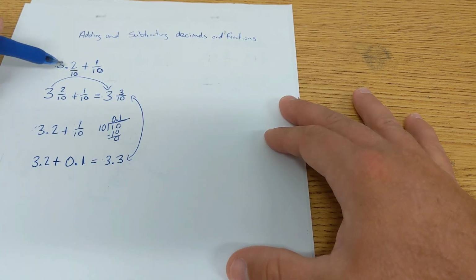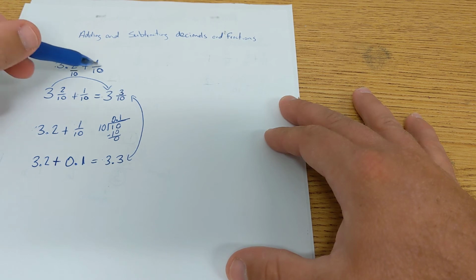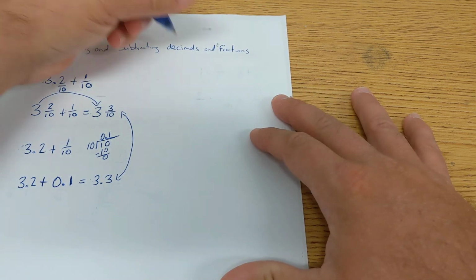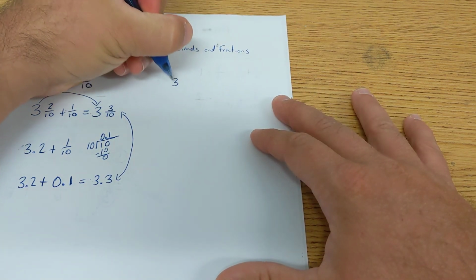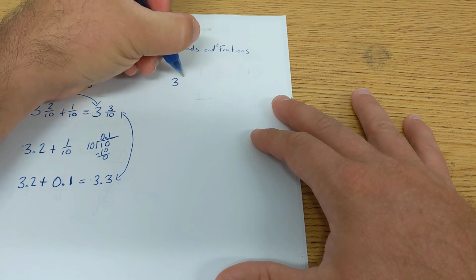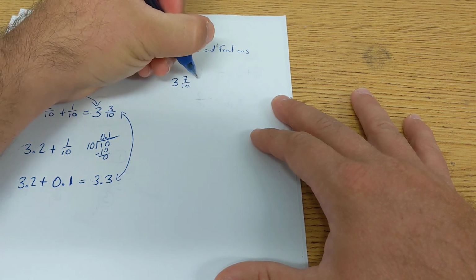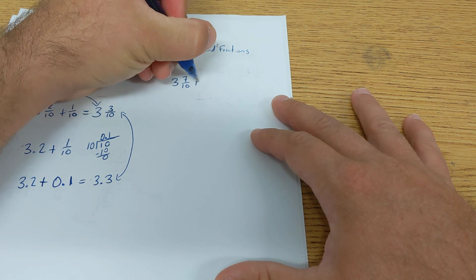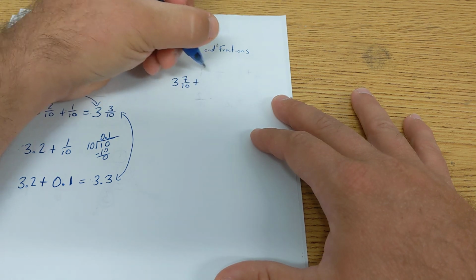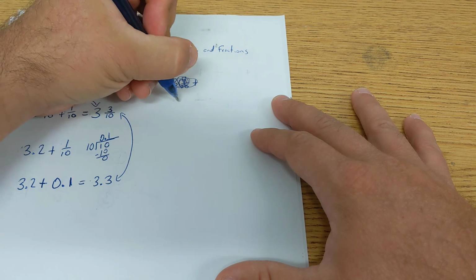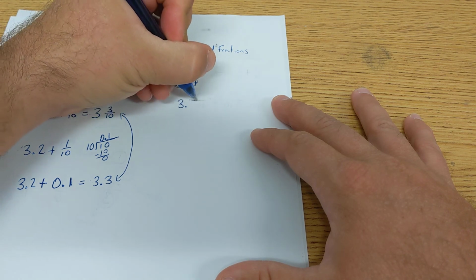When we talked about this one, we had like fractions. They had the same denominator. Let's go over one that's not going to have the same denominator. Sorry, I want to do a decimal here.